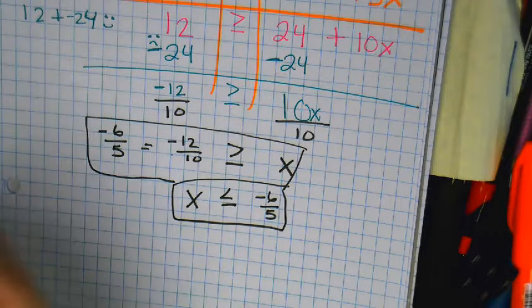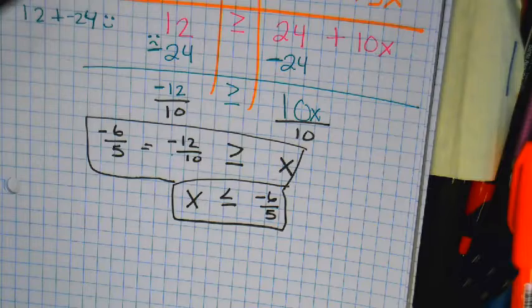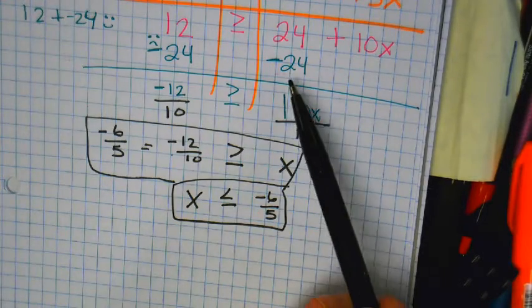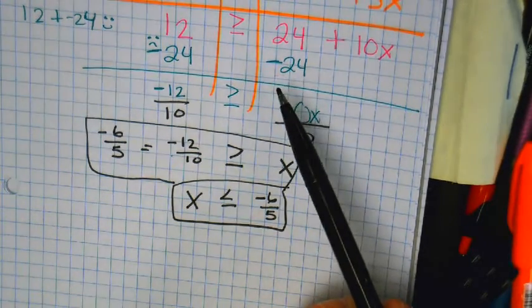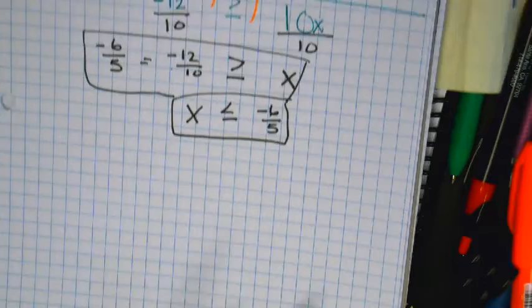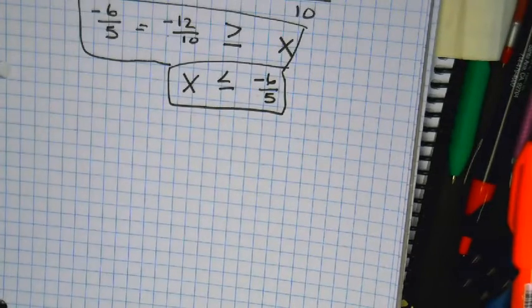As long as you know, like, okay, I understand why she added 3x. I understand why she minus 24. Then you're okay. Let me see if I can come up with a problem that's going to be nice.